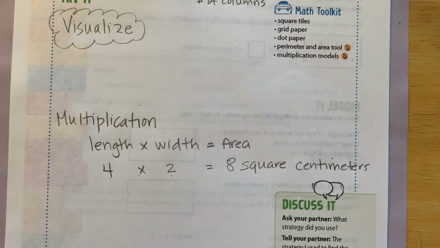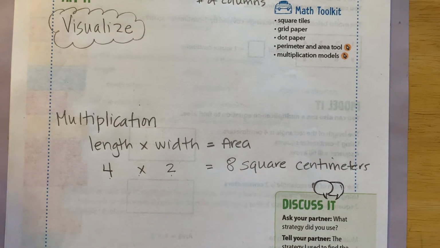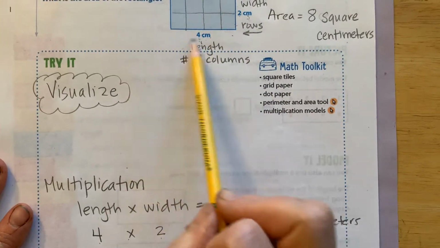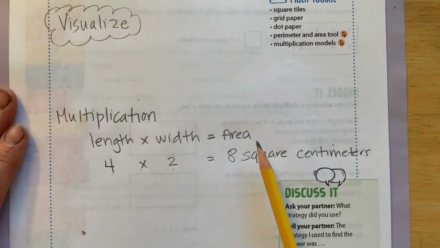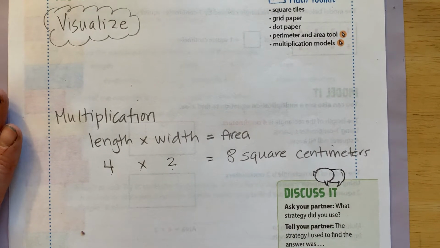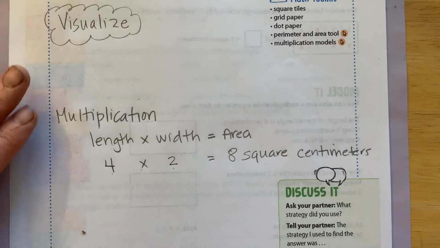Okay, so if you don't have a method here, go ahead and make the method that you like. Did you like being able to visualize it and break it up into our square units? Or are you getting the hang of multiplication? Okay, once you're done, let's turn to page 320.